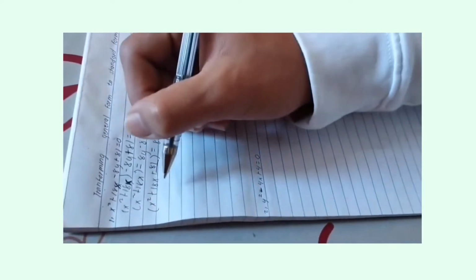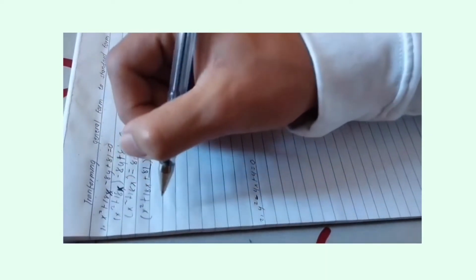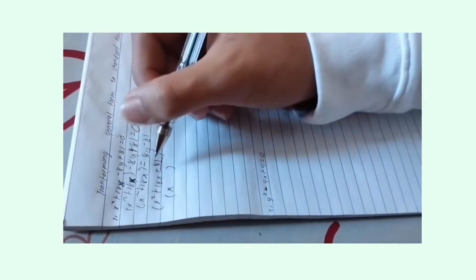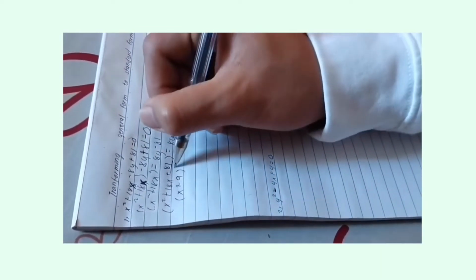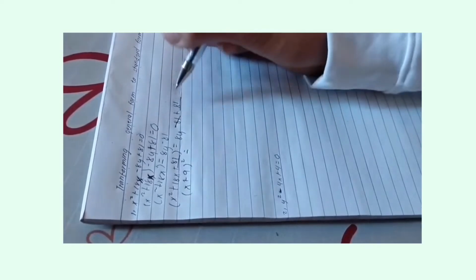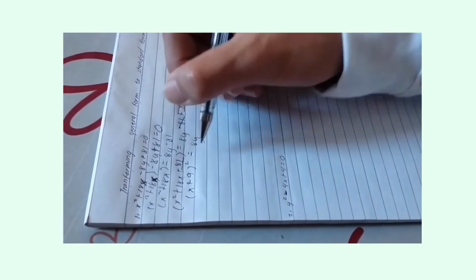Now let's simplify the x squared plus 18x plus 81. It becomes (x plus 9) squared. On the other side, cancel negative 8 and positive 8. You will have 8y. This is the final answer.